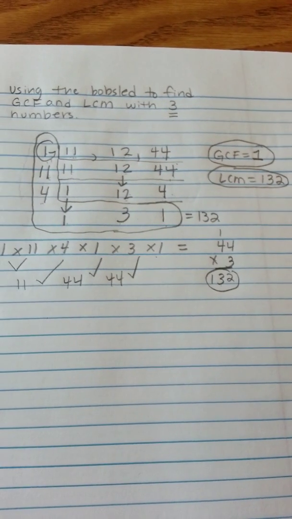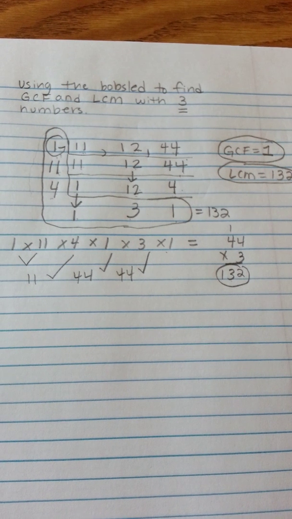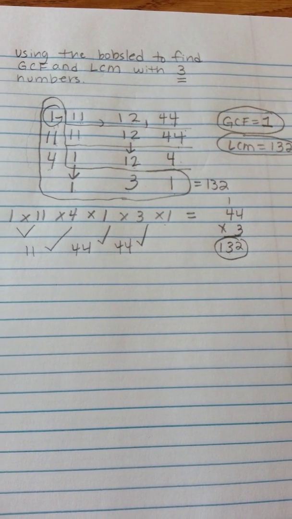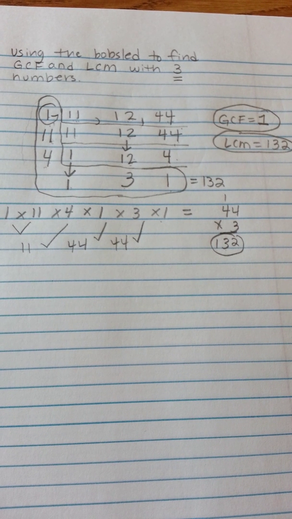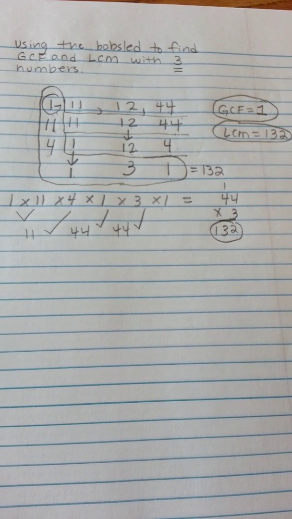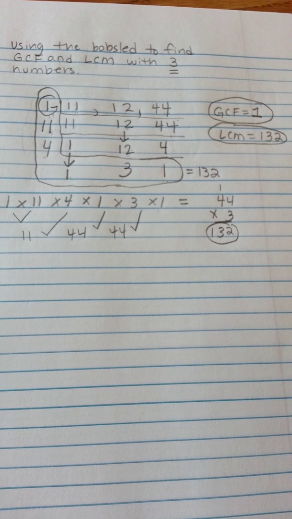All right, students, I hope that that has helped you to clear up any misunderstanding you may have had when you're doing the bobsled to find greatest common factor and least common multiple when you have 3 numbers.